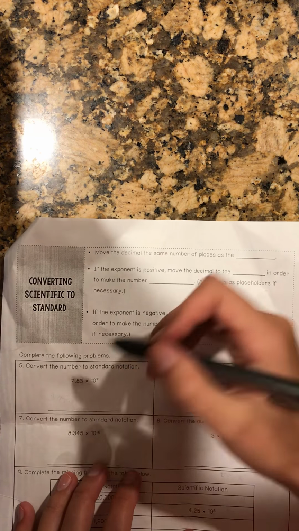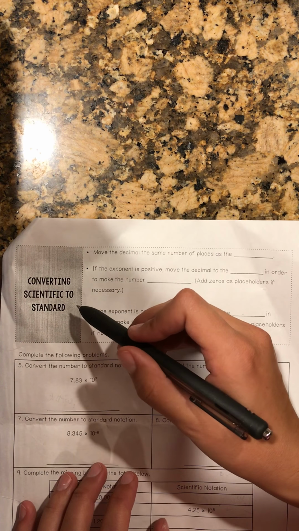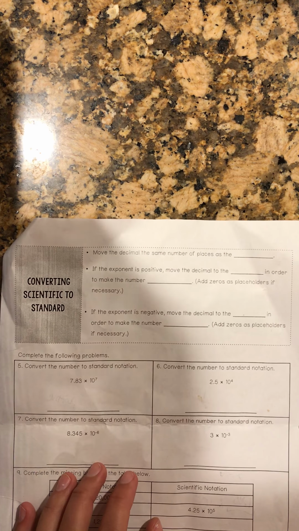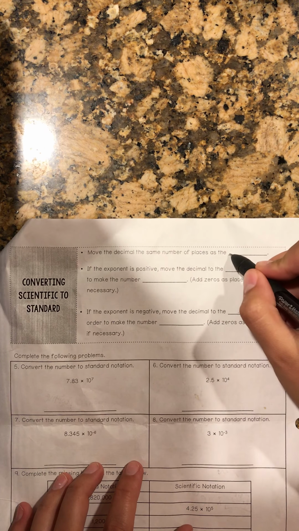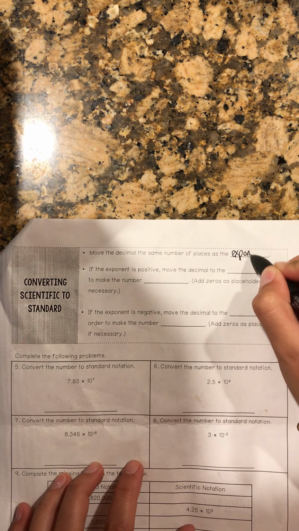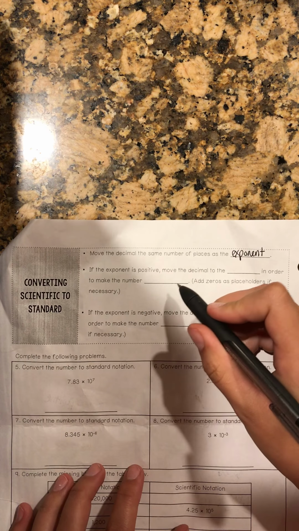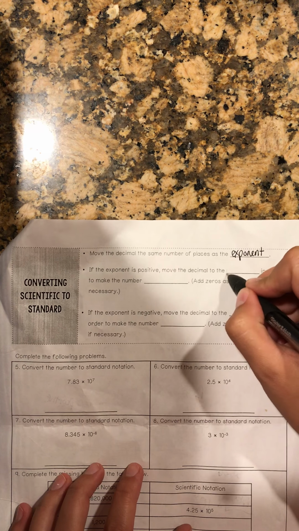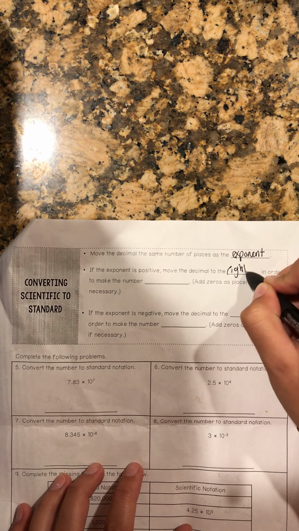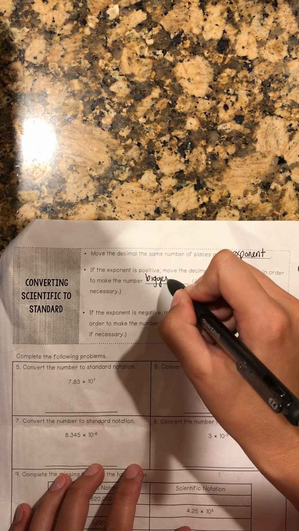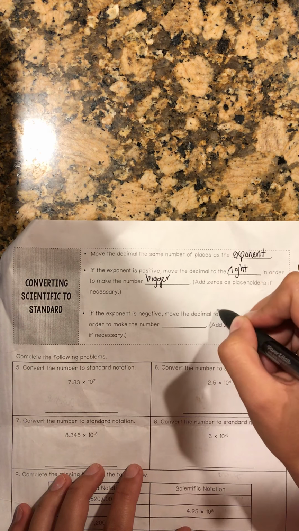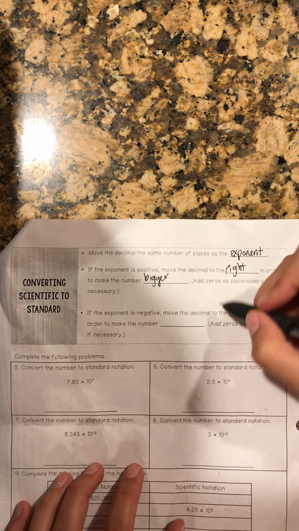On the back, we then go from scientific form to standard form. The steps say to move the decimal the same number of places as the exponent. If the exponent is positive, you move the decimal to the right in order to make the number bigger. So that should make sense. If I'm moving a decimal to the right, my number is going to get bigger.